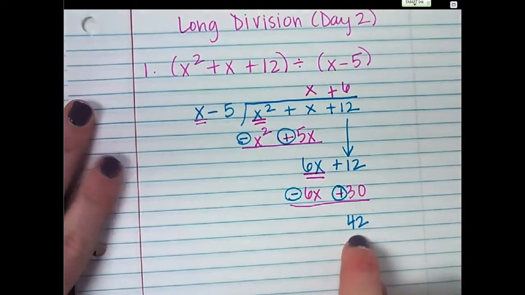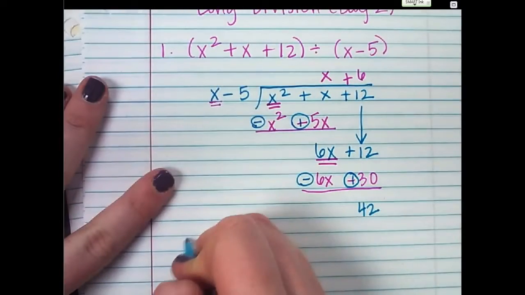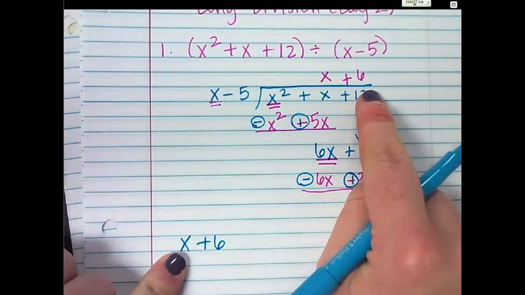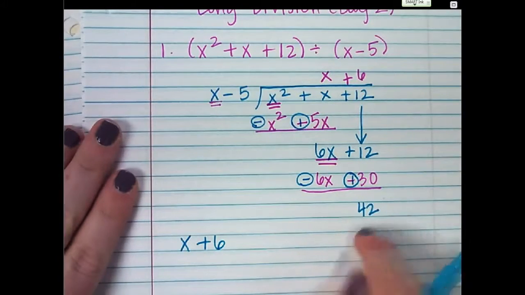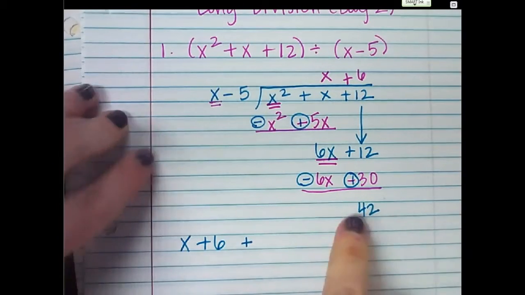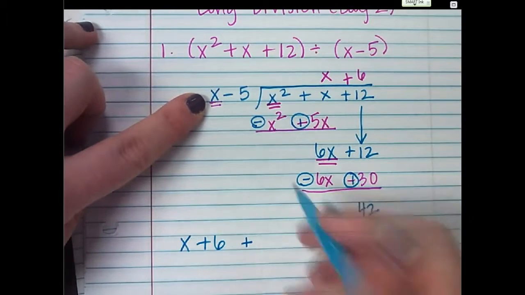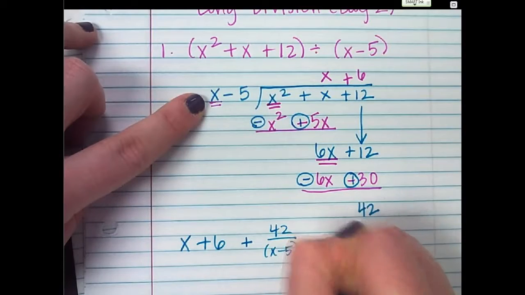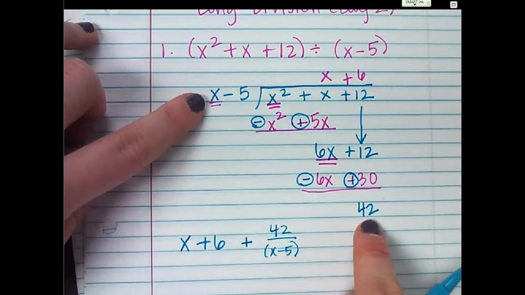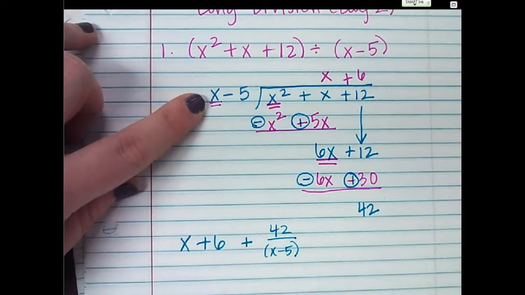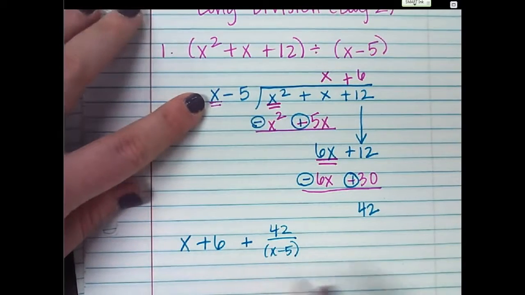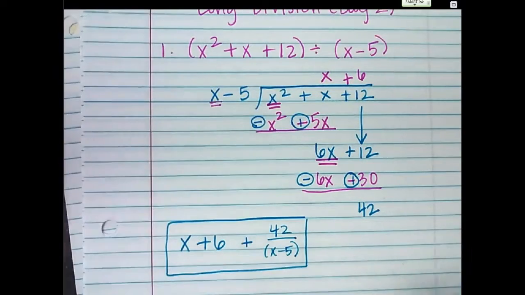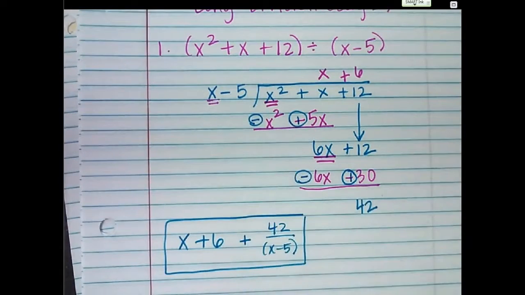Okay, so now when I have a remainder, this is how we write it. I'm going to put the x plus 6 first. That's what I got up here, x plus 6. And then this is a positive 42, so I just say plus, and you just make this a fraction: 42 divided by x minus 5. So it's just 42 over this. Because it's saying I have just a little tiny bit left that didn't go into it evenly. So that is your answer. If your remainder is 0, then it would just look like that, x plus 6.